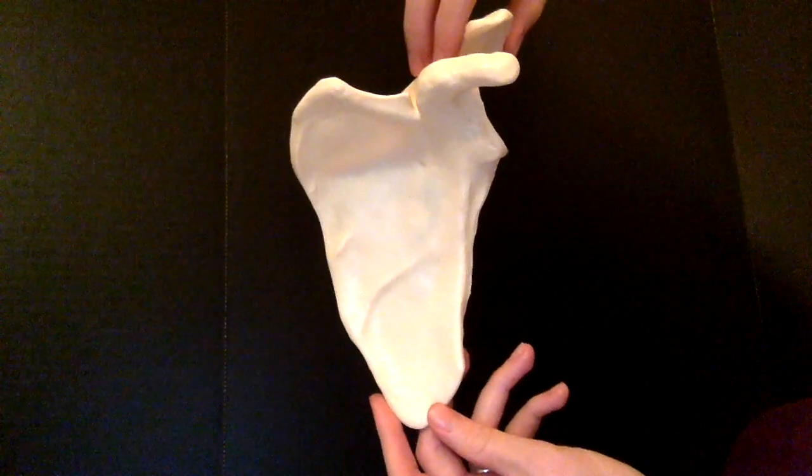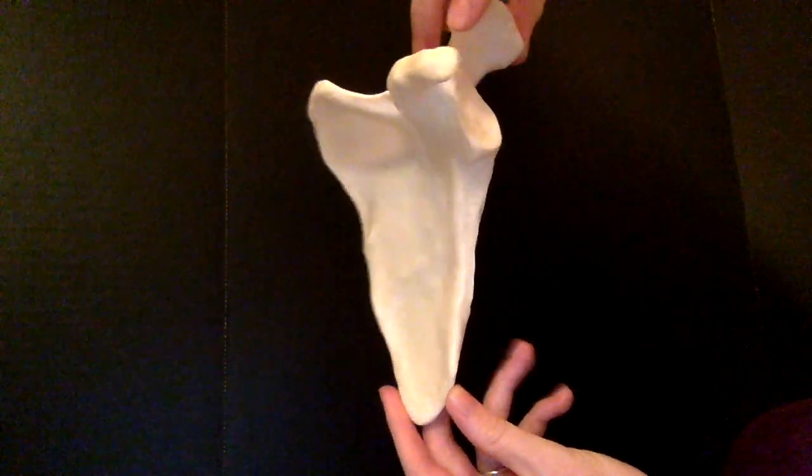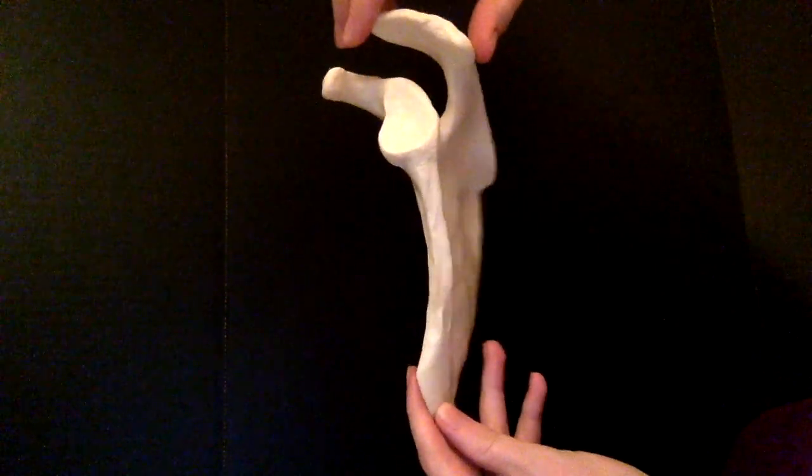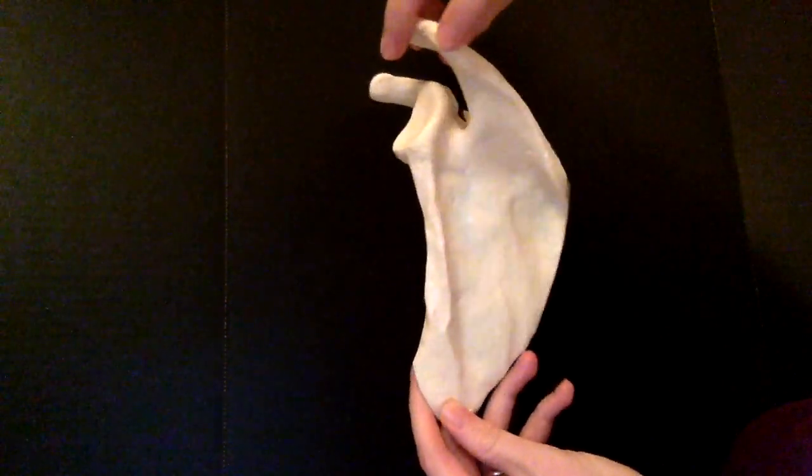The scapula, like all bones, is an important part of human anatomy. The scapula is essential for the movements of the upper appendages as well as protection of the lungs and heart on the dorsal side of the body.